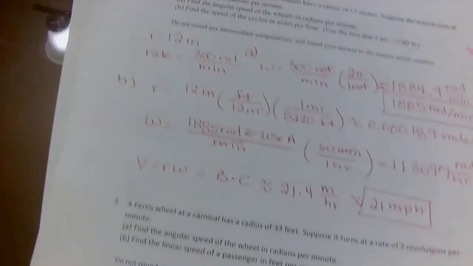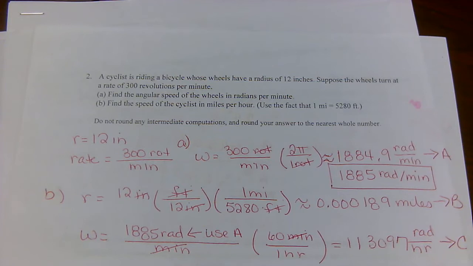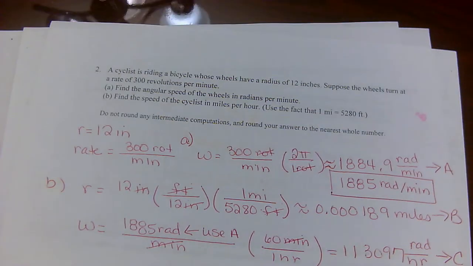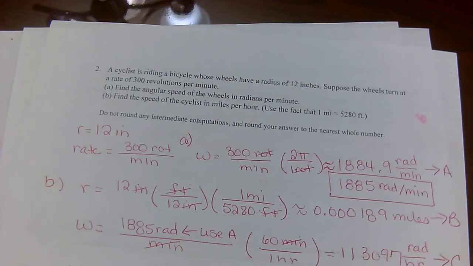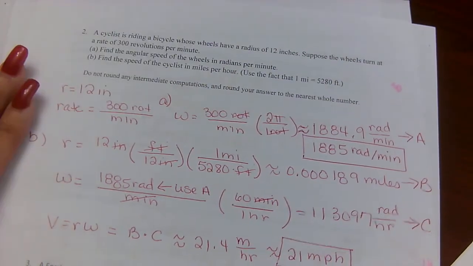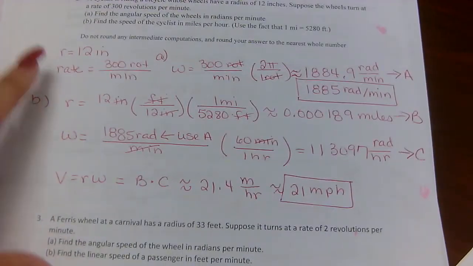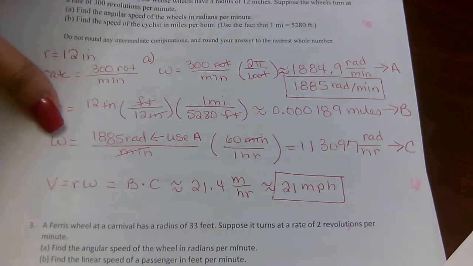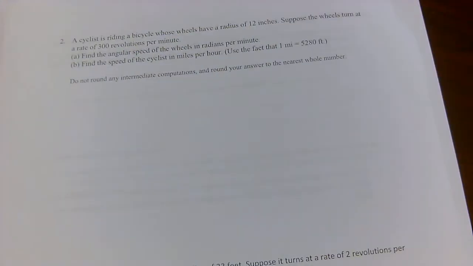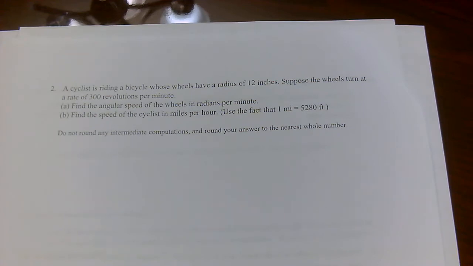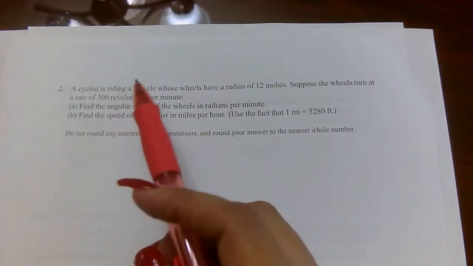Okay, let's go on to the next problem. Okay, for the next problem, I'm going to go ahead and do this, not using the stuff that I wrote out. This is, I think, pretty self-explanatory, but I'm going to go ahead and create a new one. So here's my new sheet. So let's go ahead and read the question.